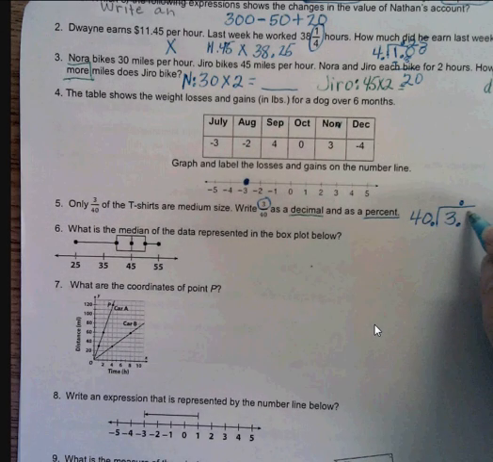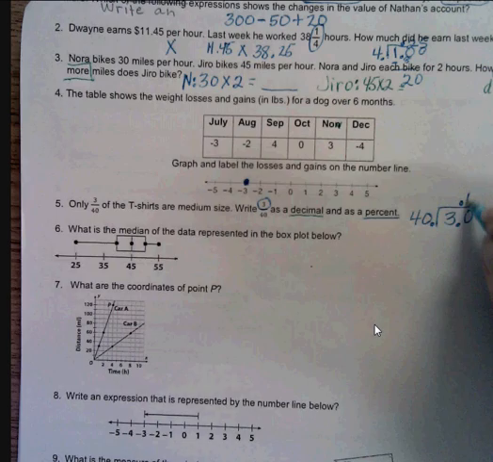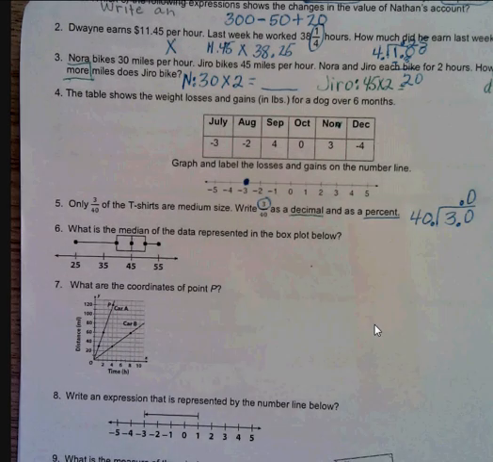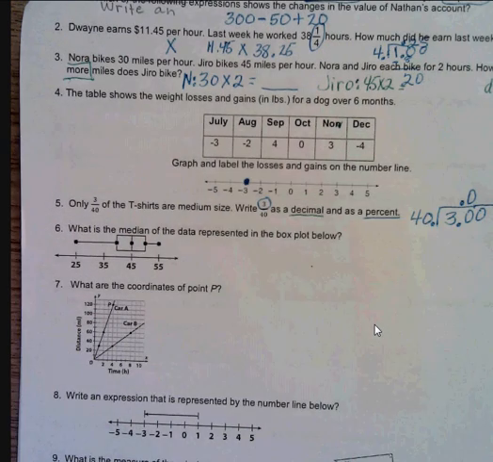All right, now 40 won't go into 3, so we have to add a 0. Will 40 go into 30? Nope. So now we know this is a 0 here. What are we going to do next? We're going to add another 0. How many times will 40 go into 300? Well, this is where you guess and check.